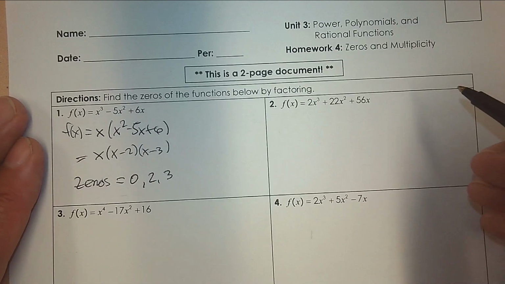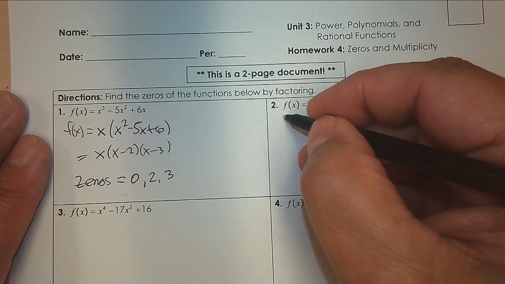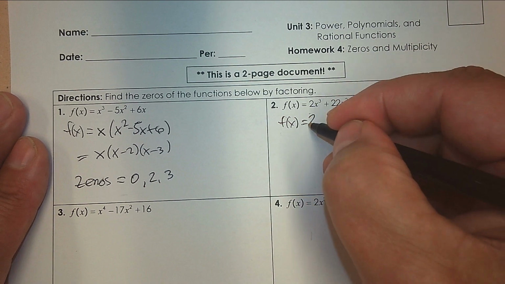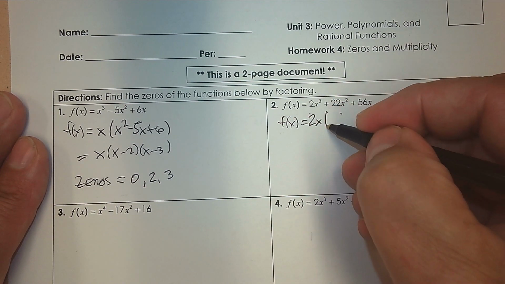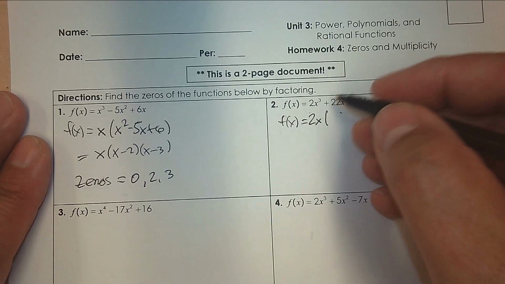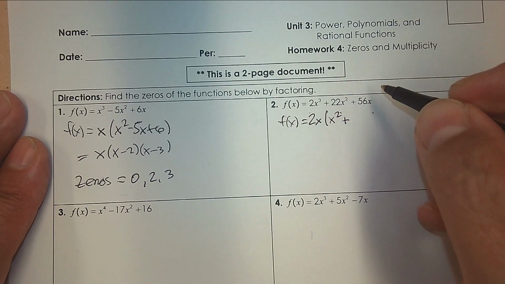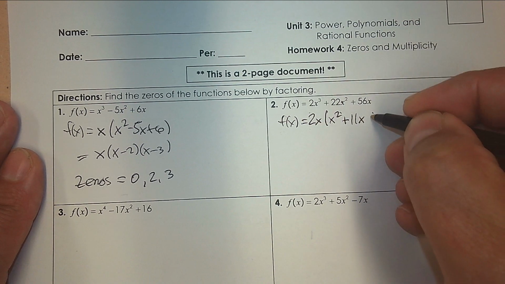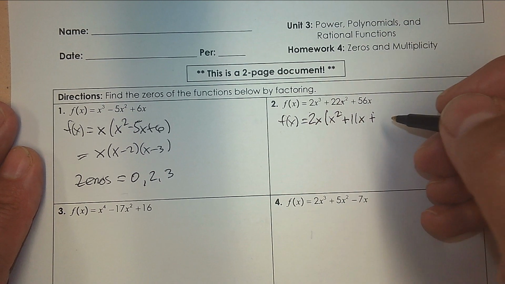Number 2, can you factor this? Step 1, what do they have in common if there's something? So I see 2 and an x. So divide by 2. So 2 divided by 2 leaves me with x squared. 22 divided by 2 leaves me with 11x. 56 divided by 2, half of 56, 28.